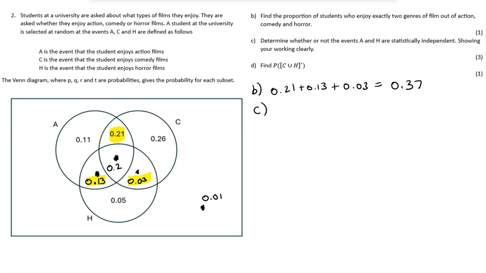Part C, we're asked to determine whether or not the events A and H are statistically independent. We're going to clearly show our working here. So to show if 2 events are independent, when we multiply their probabilities together, they give us the probability of both events occurring. So the probability of A times the probability of B would equal the probability of A and B, if they're independent. Basically, the chance that one has happened doesn't impact the probability of the other.